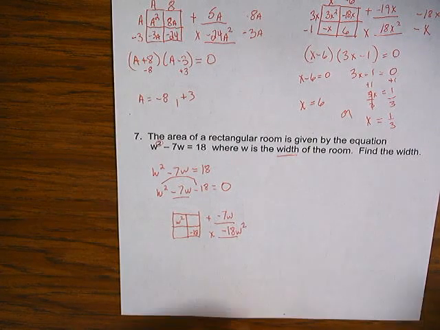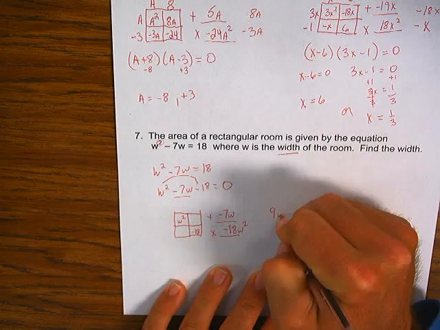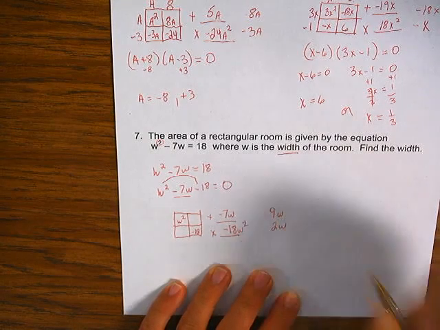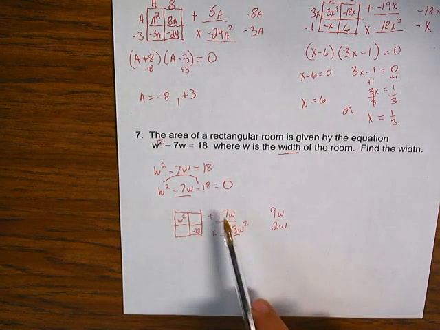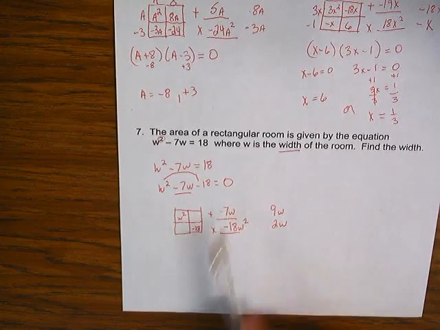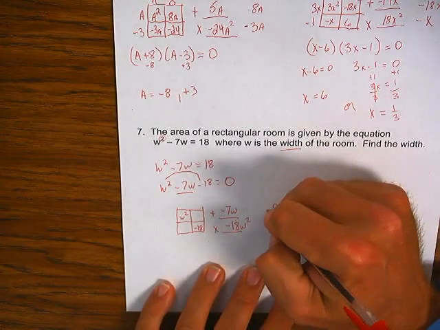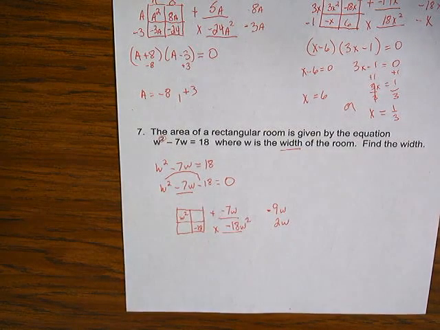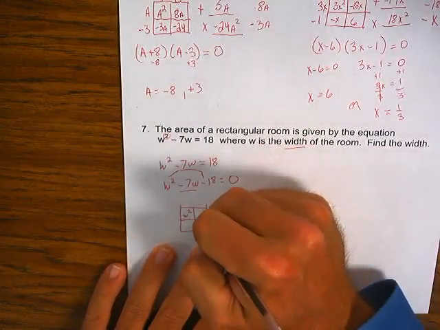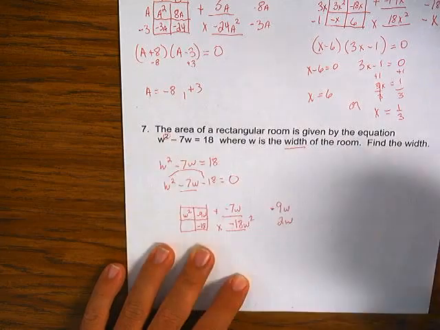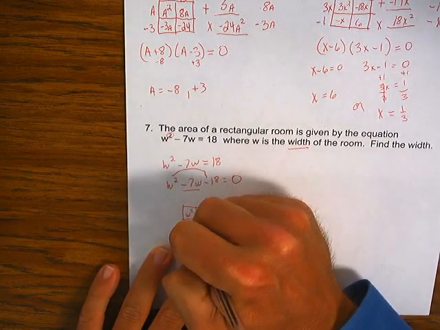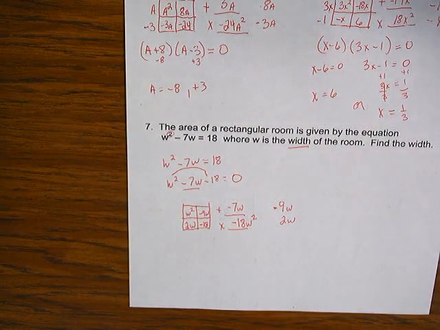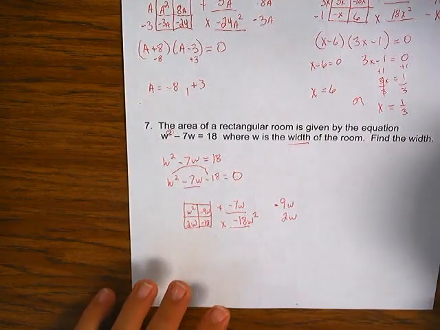2 and 9. Okay, so I have 9W and 2W. I have to make them add together to be negative 7. Which one do I need to make negative? 9. Okay, so I have negative 9W and 2W. Okay, what times what's W squared?